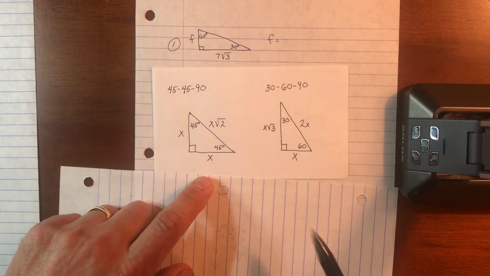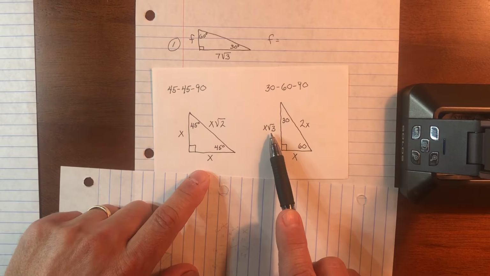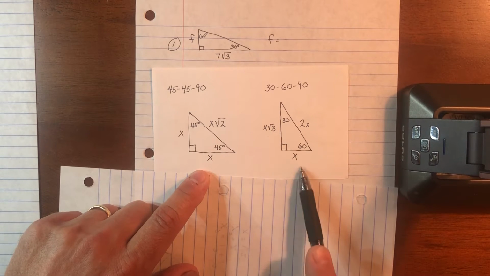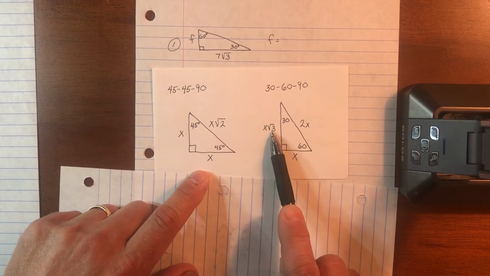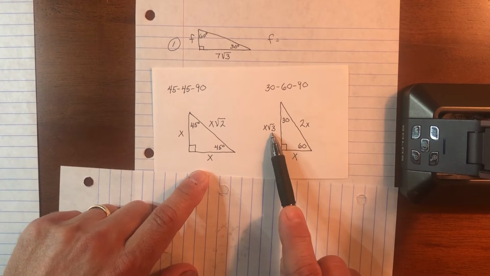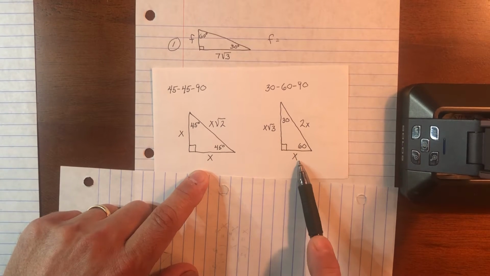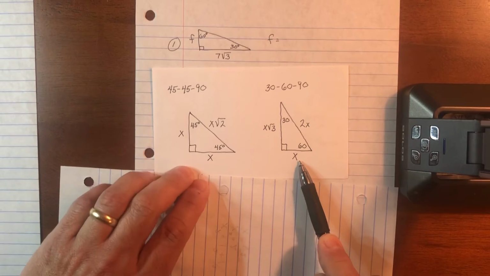So you just have to ask yourself, how does one go from x times the square root of 3 to just x? Well, you would have to divide by the square root of 3, because this one has the square root of 3. The only way we could get rid of that is if we divided by it. So to go from here to here, you divide by the square root of 3.